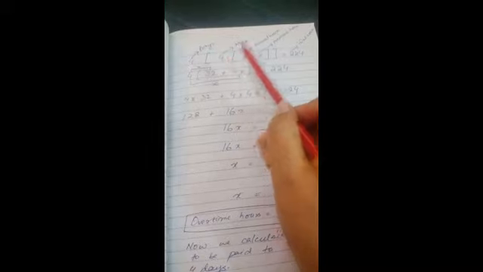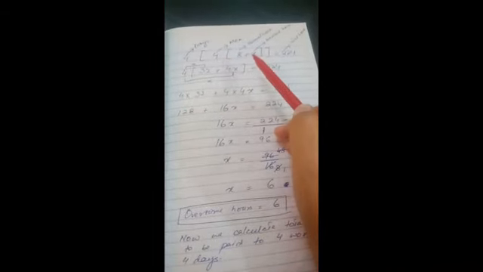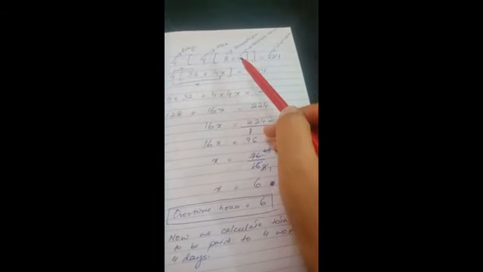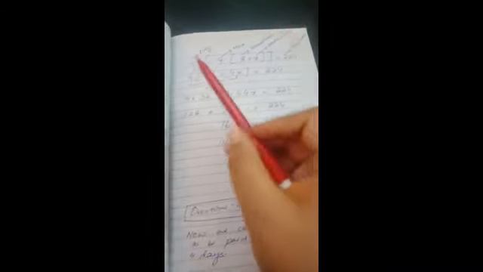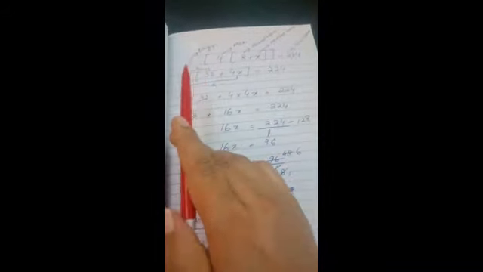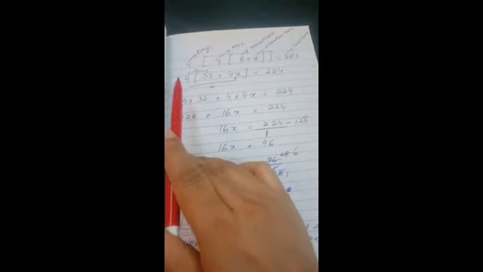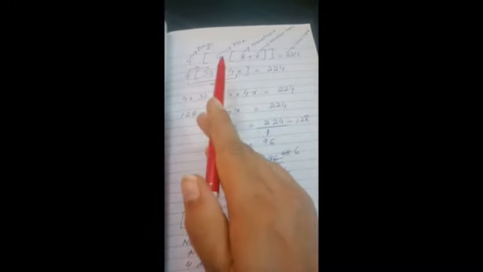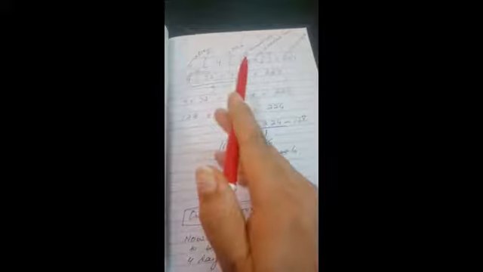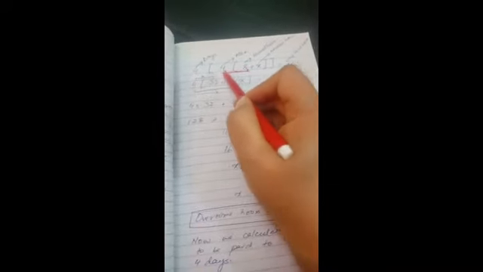4 days, 4 men, and a simple equation: 8 plus X. 8 is normal hours, X is overtime hours, and it is equal to 224 hours. What we do, we simply specify this 4 will multiply with this 8. This 4 will multiply with this 8.